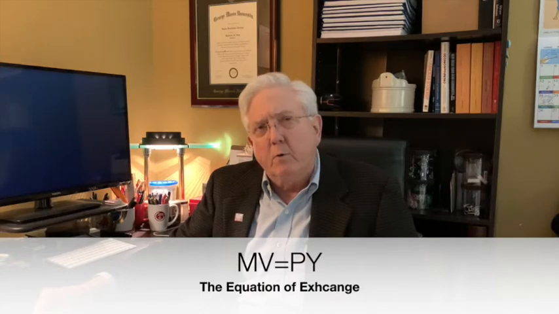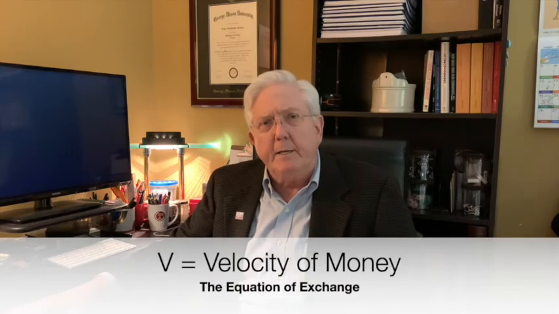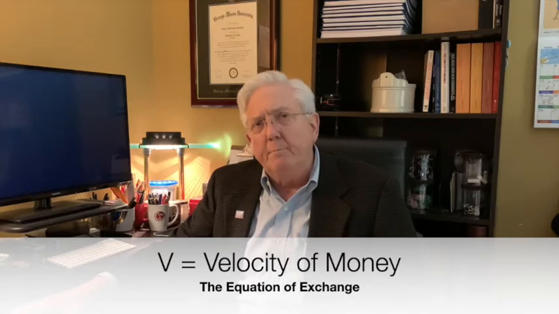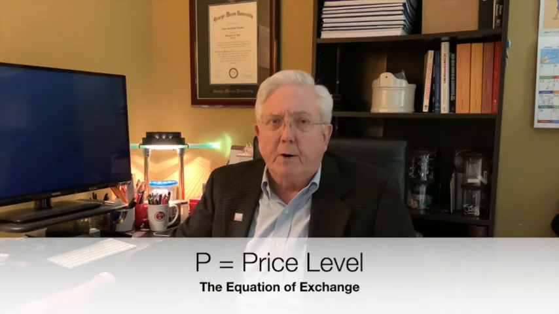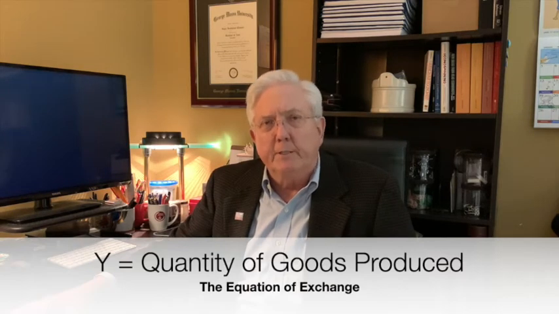As I've said before, when I introduce an equation to you, I expect you to know what the variables represent. In this case, M stands for the money supply, V stands for the velocity of money, or how often money changes hands during a year, P equals the price level, and Y equals the quantity of produced goods.